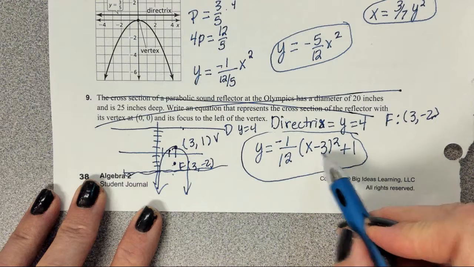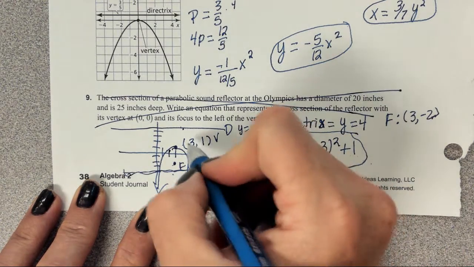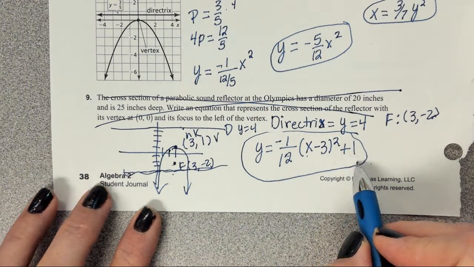Do you understand what this is? What's this right here? This is my vertex. So it's the hk. It always goes x minus h squared plus k.